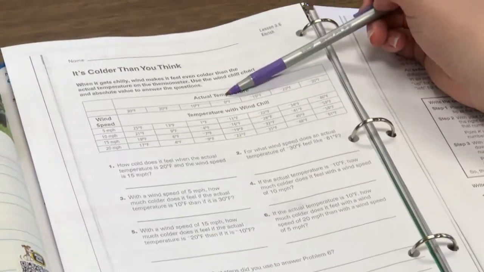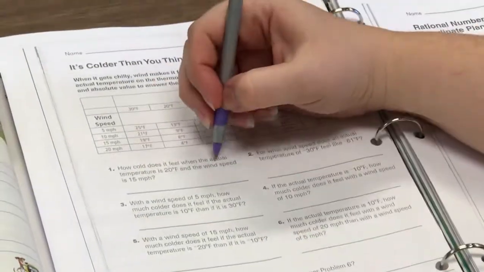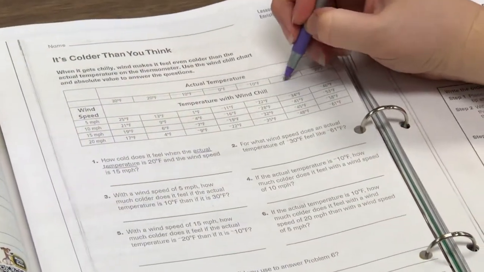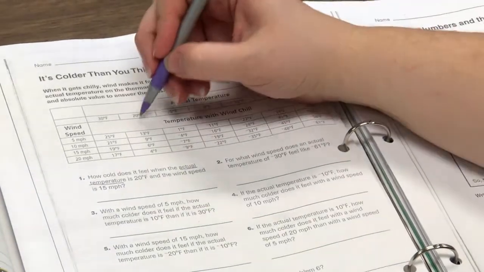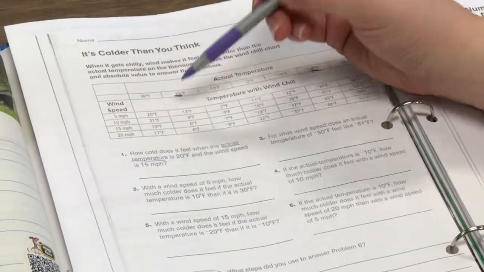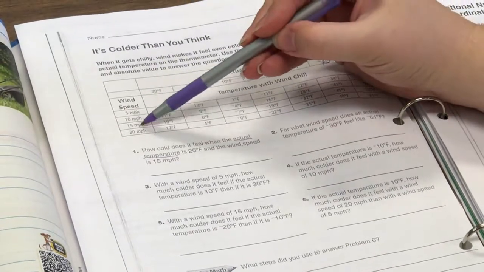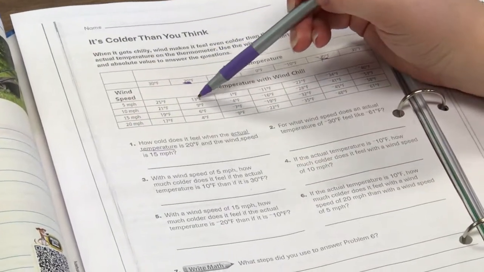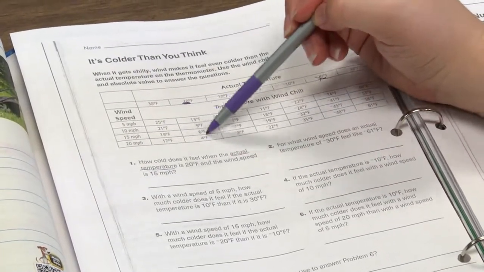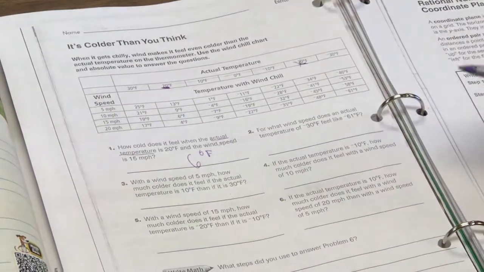So let's go over number 1 together. How cold does it feel when the actual temperature is 20? So I'm going to look up here. Oh, wow, wrong. 20, positive 20, not negative 20, sorry. If the actual temperature is 20 and the wind speed is 15, here's my wind speed of 15. So I'm going to go down here till I meet the wind speed, and wherever this matches up is what it feels like. And so I would say 6 degrees Fahrenheit.